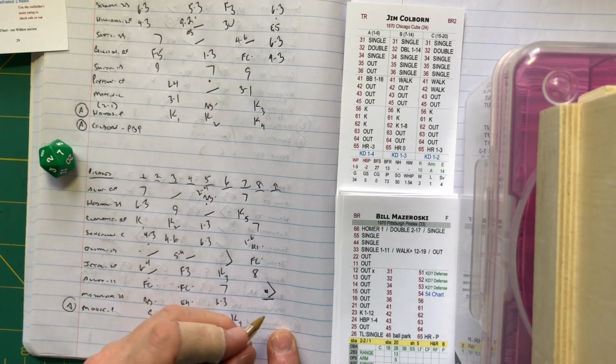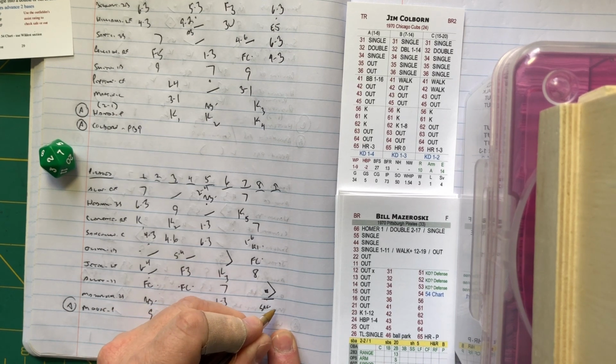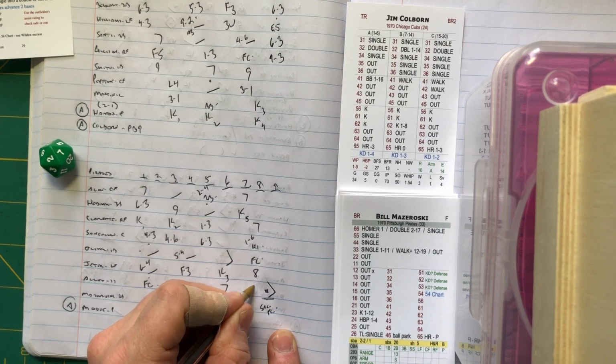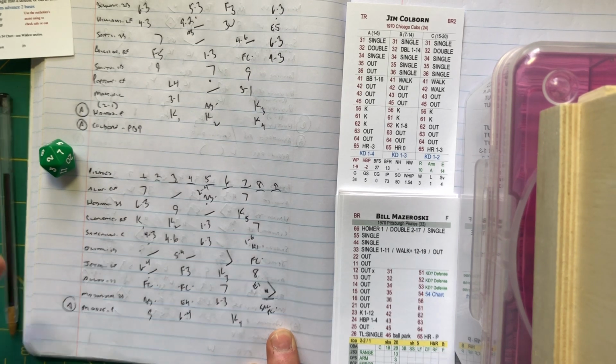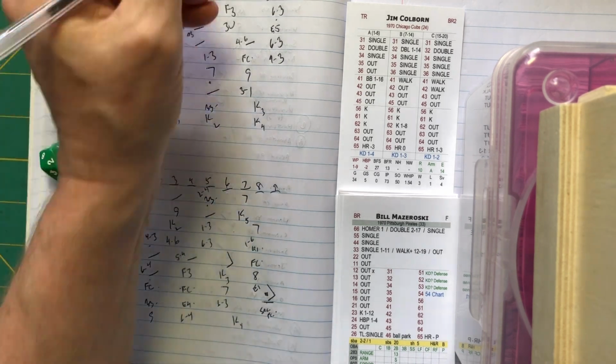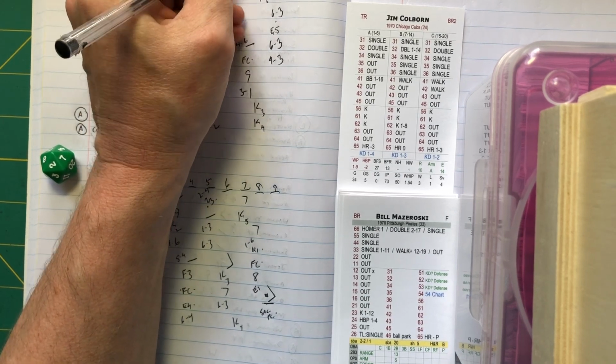So, it will be a sacrifice for Mazeroski. He reaches first on a fielder's choice. Colborn with the E1, and Alley scores all the way from first. It's another walk-off winner for the Pittsburgh Pirates in 1-0 fashion in this ball game.